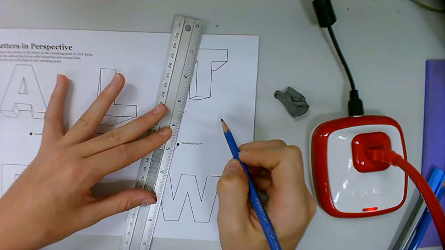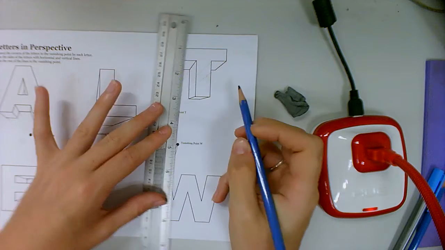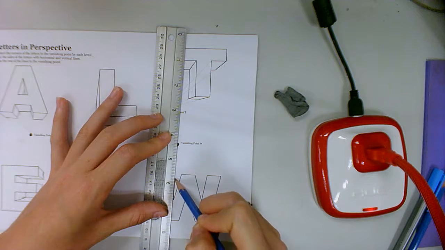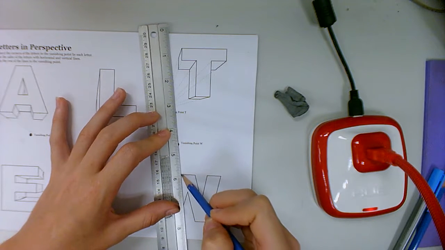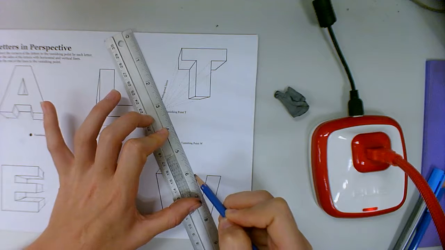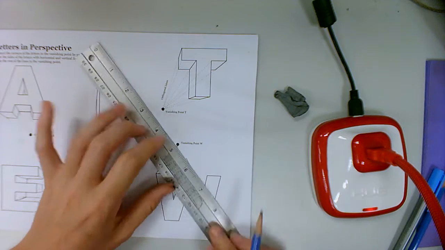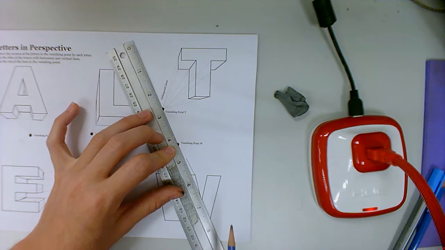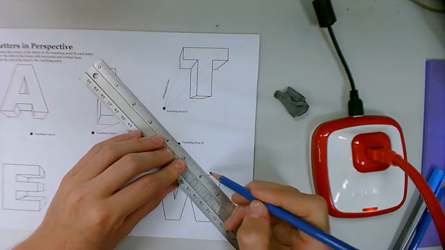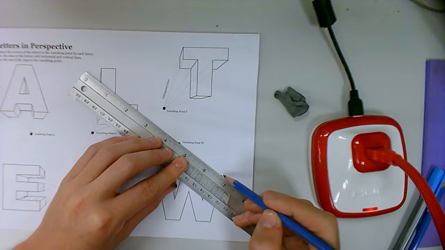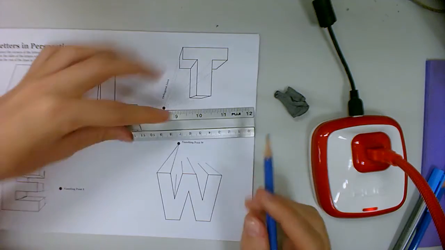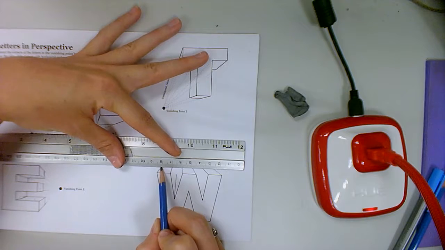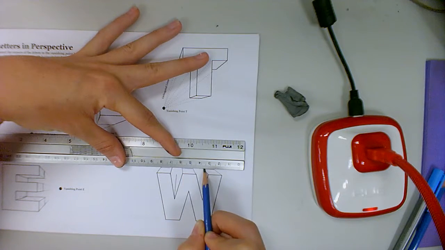I'm going to go straight down, down again. This one. Corner. Corner again. This one would run through my W, so I'm not going to draw that one at all. That corner, and lastly this corner. Alright, now I'm going to start drawing my lines across. They're all even, they're parallel, so I'm going to just draw all three of them at the same time.